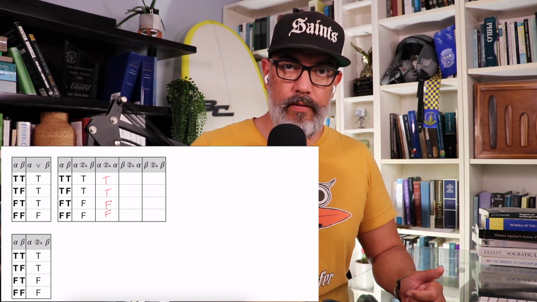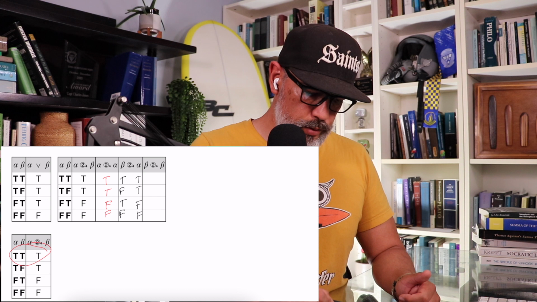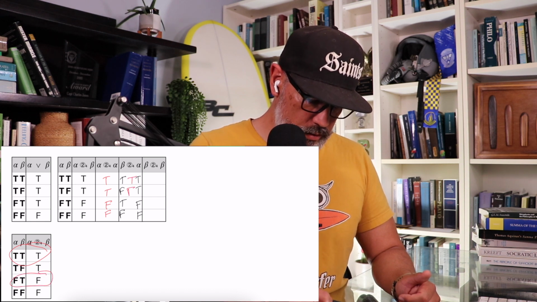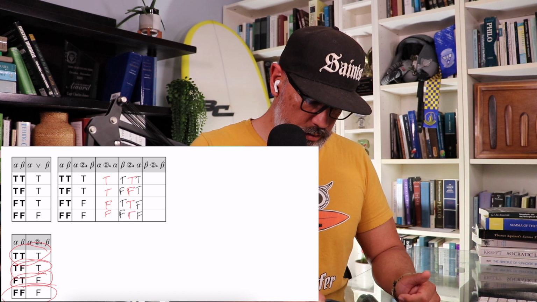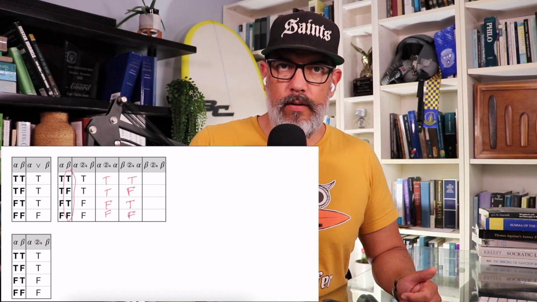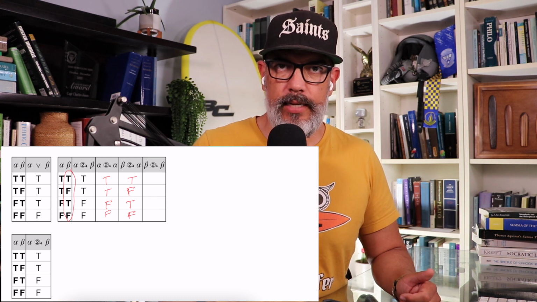Now, what if we put beta first? The true true is true. The false true is false. The true false is true. And the false false is false. But notice that's the truth table for beta. So we really haven't made any progress here either, right? We could have just used beta instead of using a connective here.